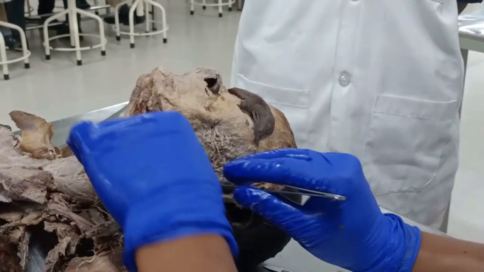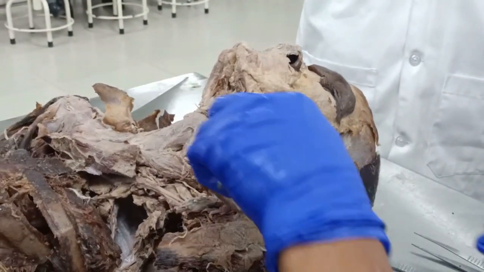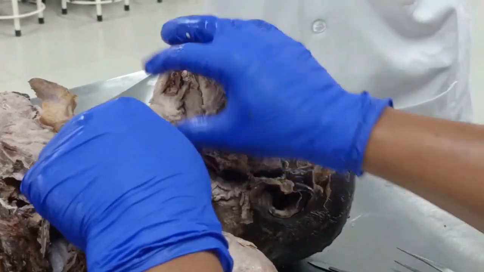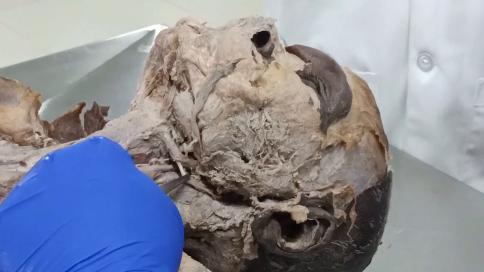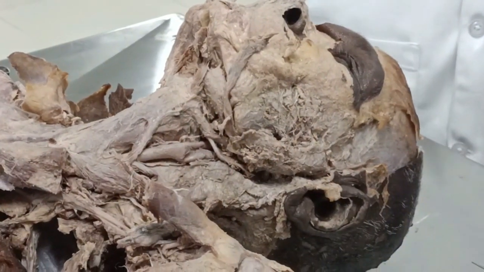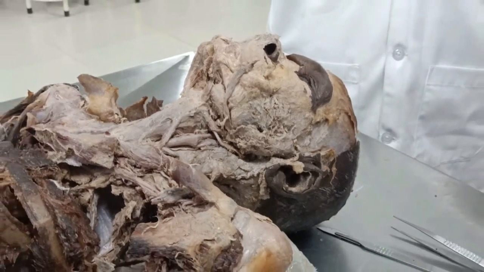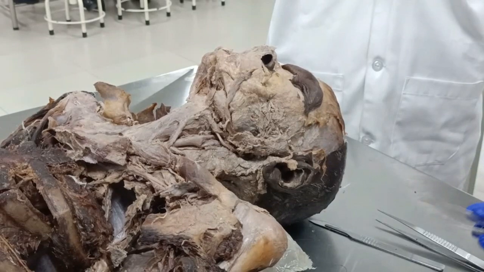And below you can see the posterior belly of digastric. If you can't see it, just come. See, this is the posterior belly of digastric. Right? So this region, what we are calling parotid region, we can also call it parotid mold. Within the parotid mold, the parotid gland is located.